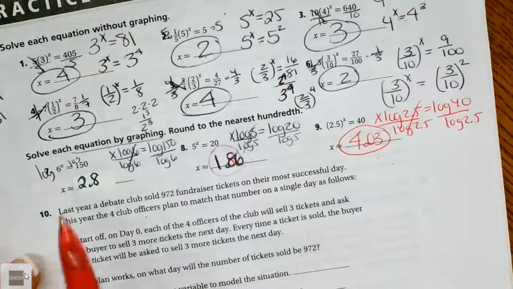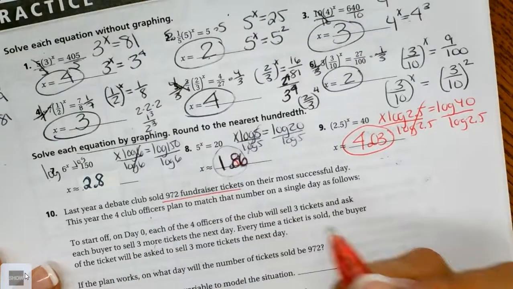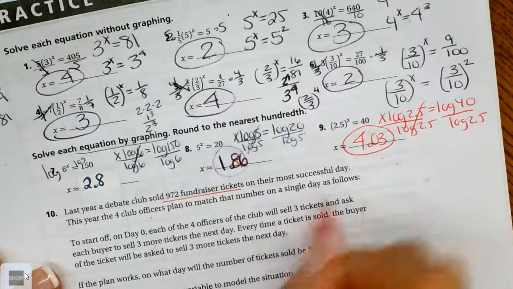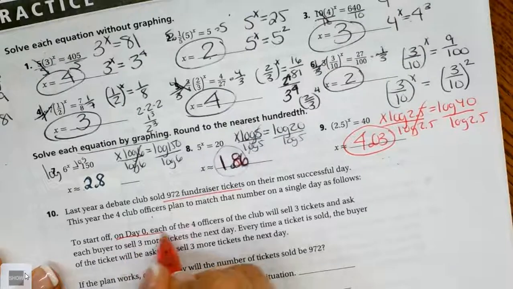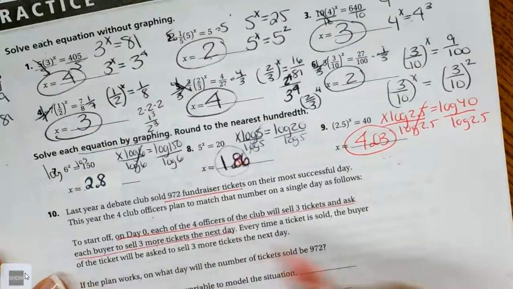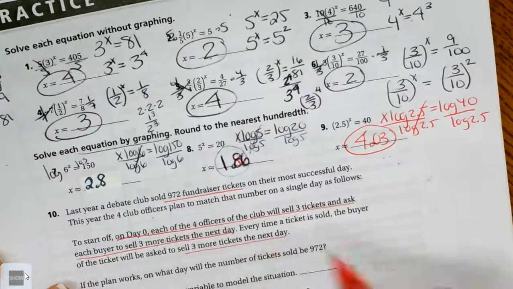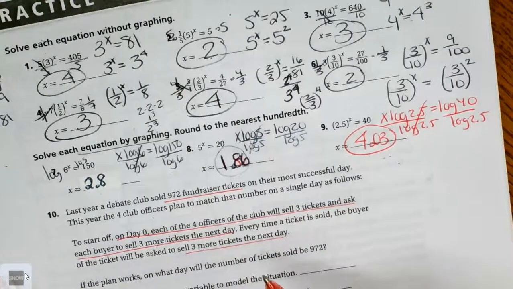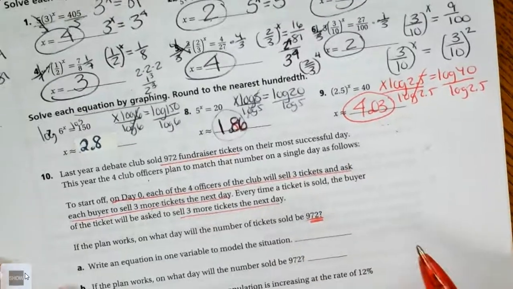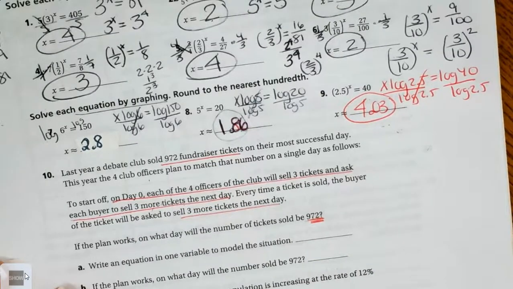Last year, a debate club sold 972 fundraiser tickets on their most successful day. This year, the 4 club officers plan to match that number on a single day as follows. To start off, on day 0, each of the 4 officers will sell 3 tickets each and ask each buyer to sell 3 more tickets the next day. Each time a ticket is sold, the buyer of the ticket will be asked to sell 3 more tickets the next day. If the plan works, on what day will the number of tickets sold be 972? Write an equation in one variable to model the situation. So talk with your table partner and come up with what you think would work.